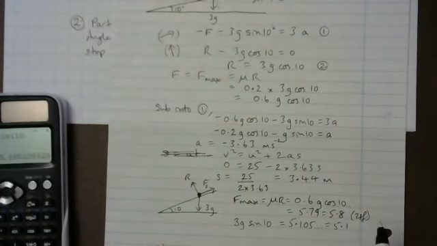Okay, the force acting down the slope is 5.1 newtons. The force acting up the slope maximum would be 5.8 newtons. That means the force acting down the slope is less than the potential force up the slope. F max is greater than 5.1 newtons, which implies it remains at rest.